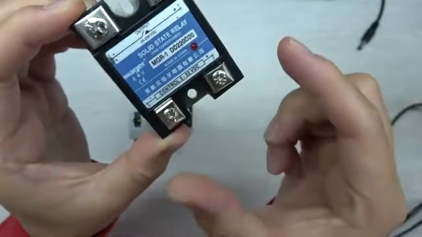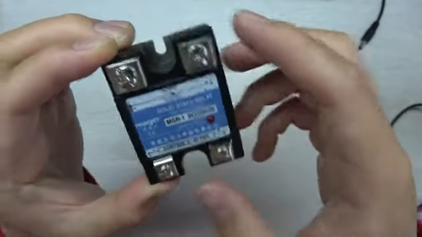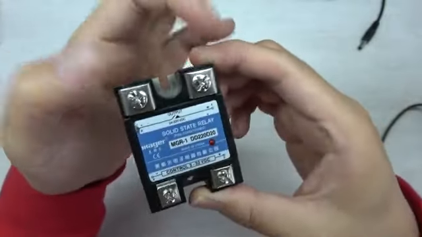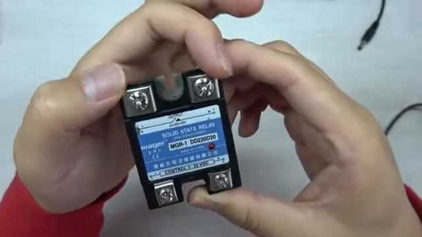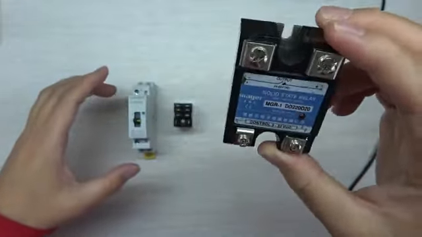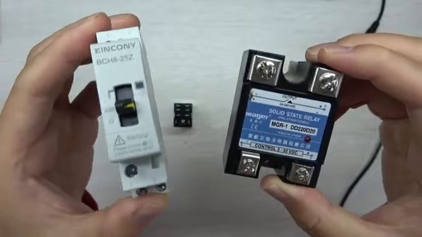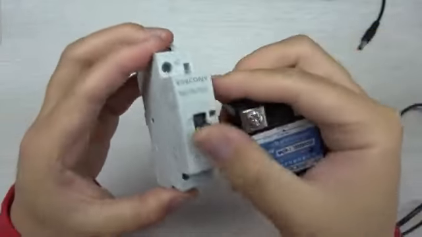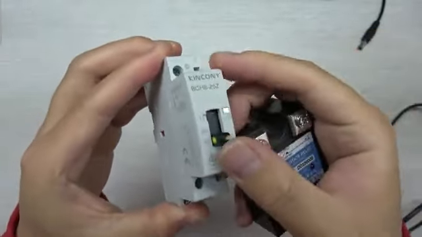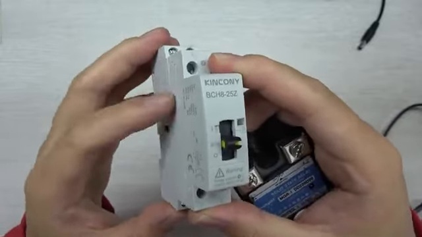So this one has a very widely used voltage, and it is for controlling the lamp and other loads. And this one has no sound, very quiet. And this one makes the biggest sound when turning on and off, just because it has a coil inside. So this one has a sound and has noise.